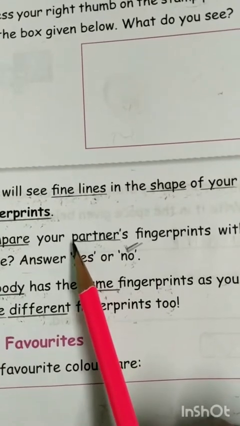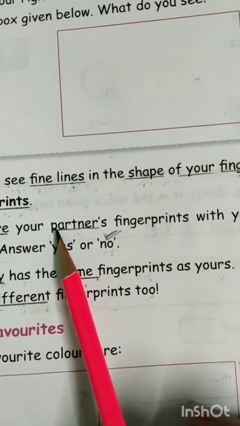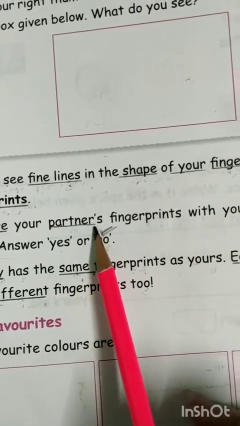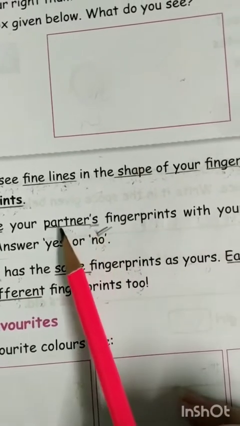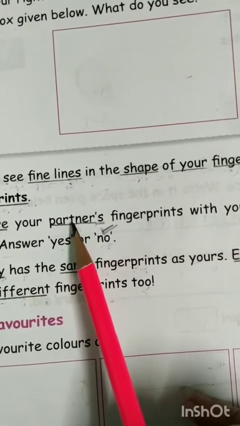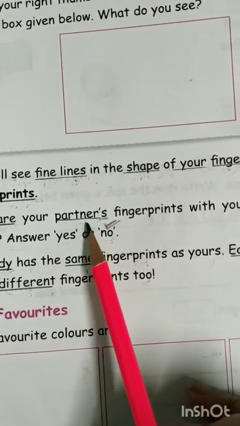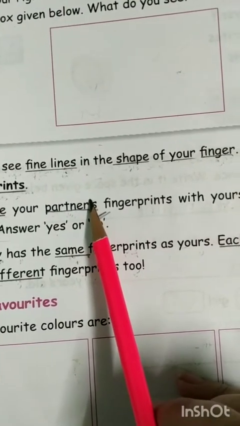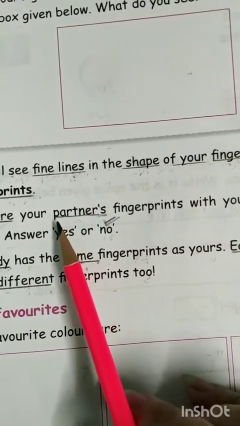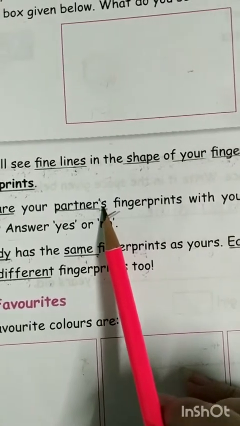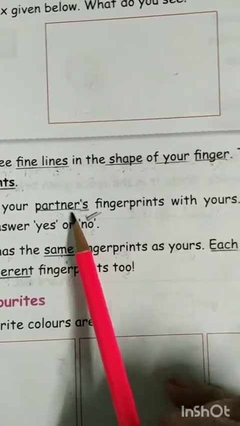We did not underline this in the last class, but we will underline it now. P-A-R-T-N-E-R apostrophe S, partners. This is called an apostrophe. Okay, we will read that again. P-A-R-T-N-E-R apostrophe S, partners.